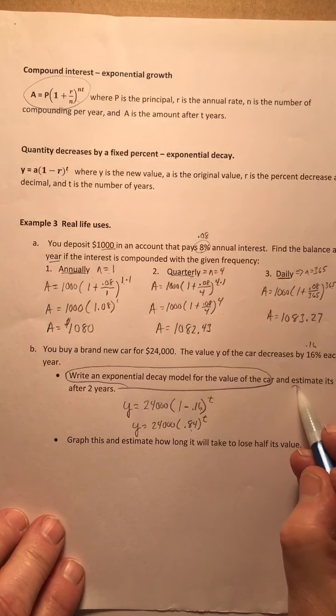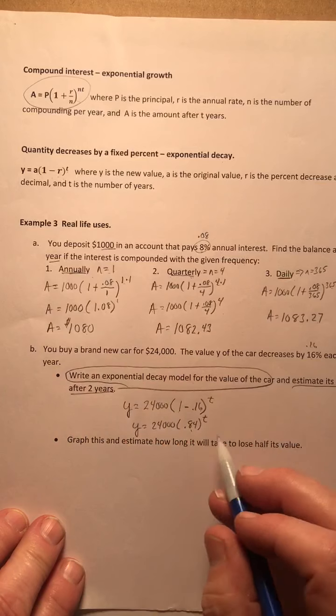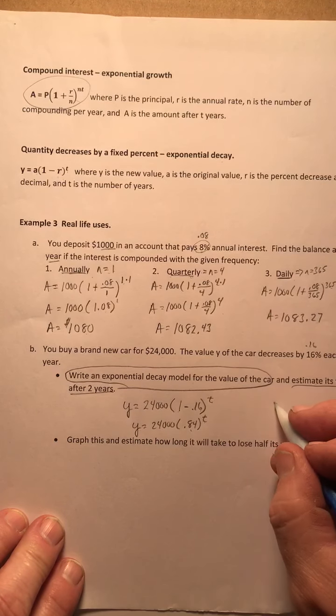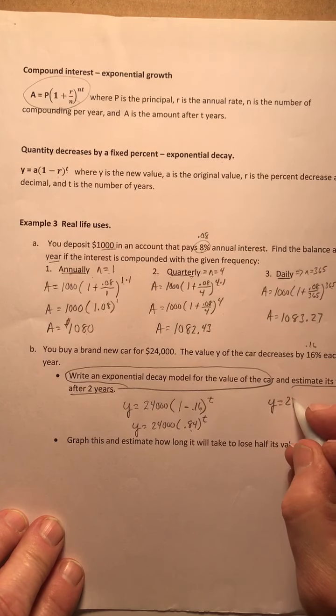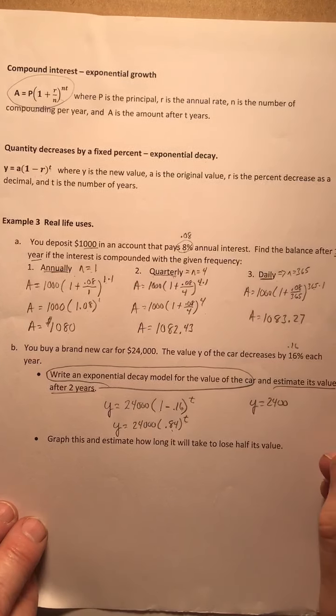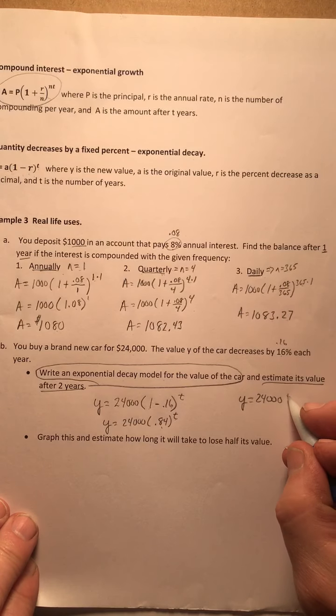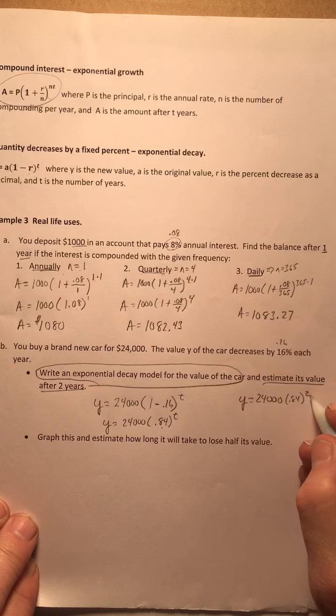The second part says then estimate its value after 2 years. So now we're going to put a 2 in there. So we got Y equals 24,000 times 0.84 to the second power.